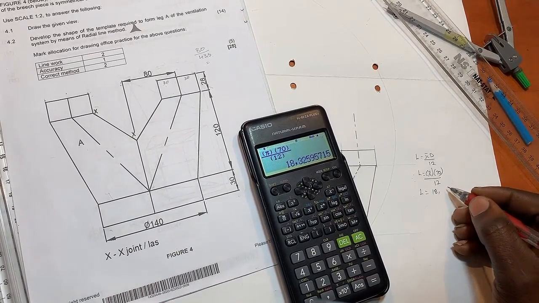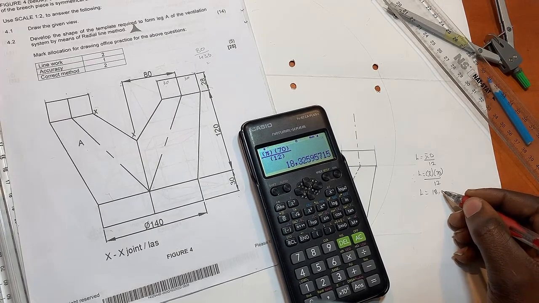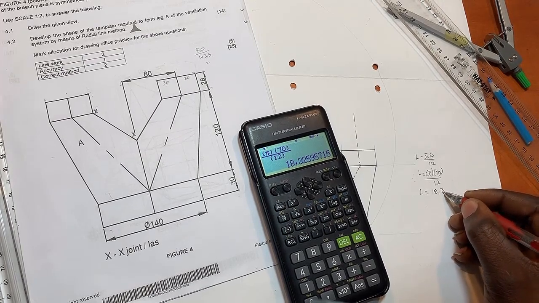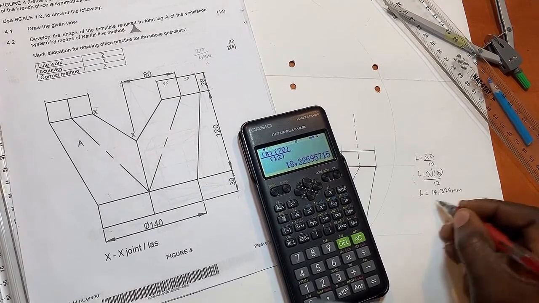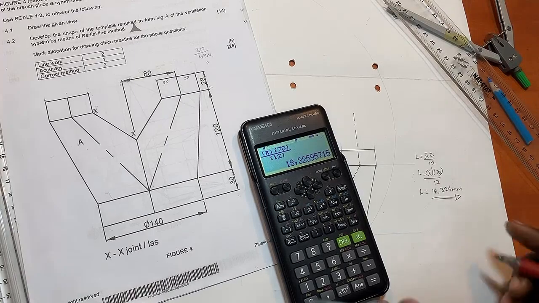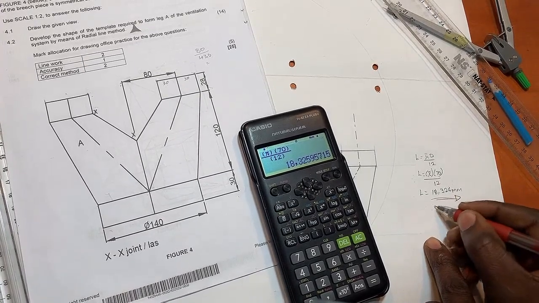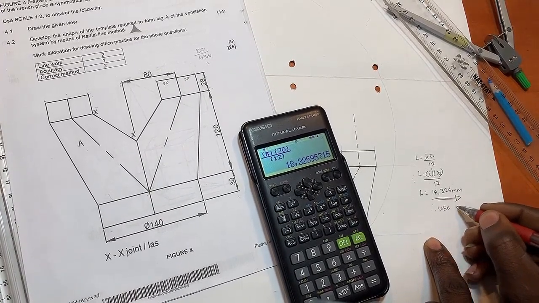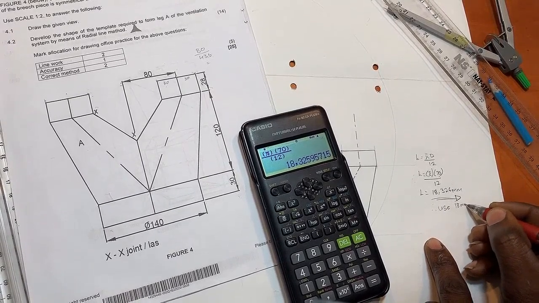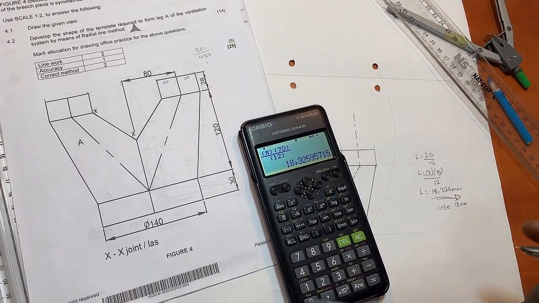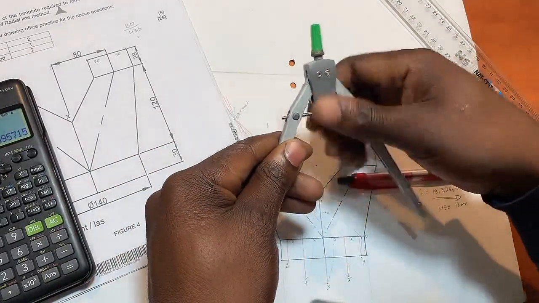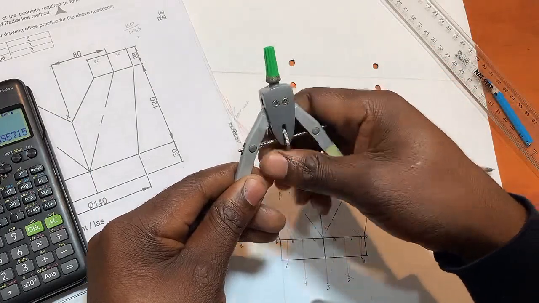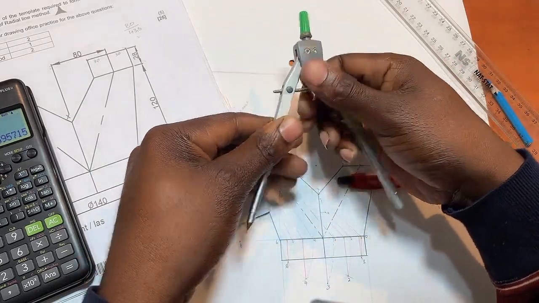millimeter, 18.326 millimeter. You understand? So what do you do with that? You're going to say, therefore, use 18 millimeter. Please quote it like this. So use 18 millimeter. So close, going to open your drawing compass to 18 millimeter.